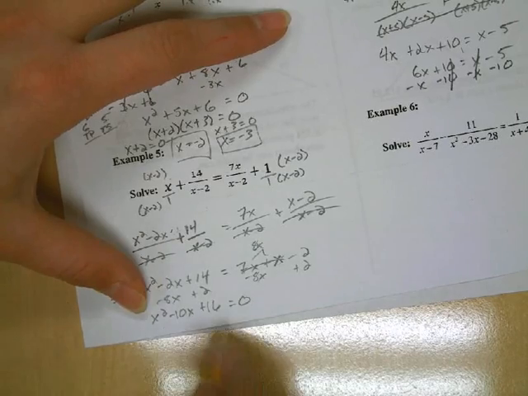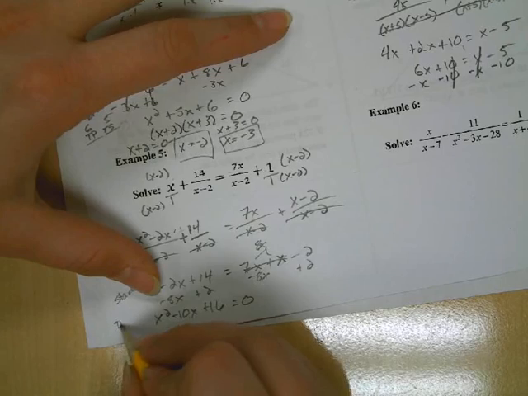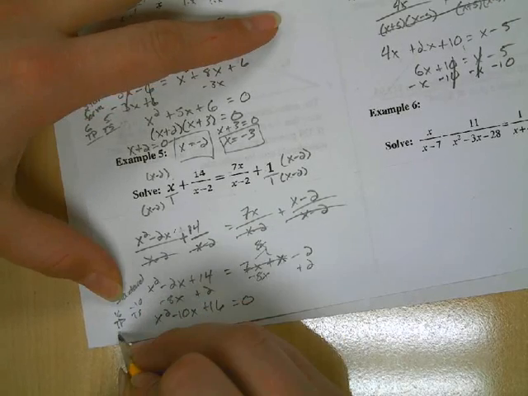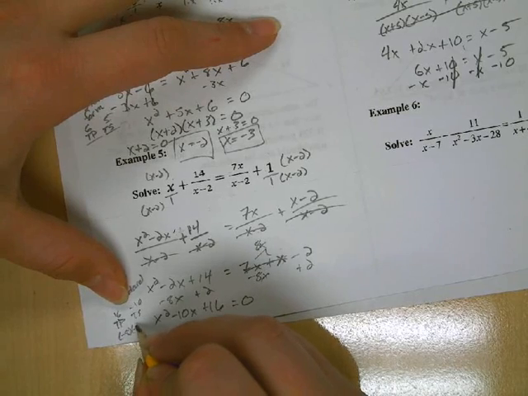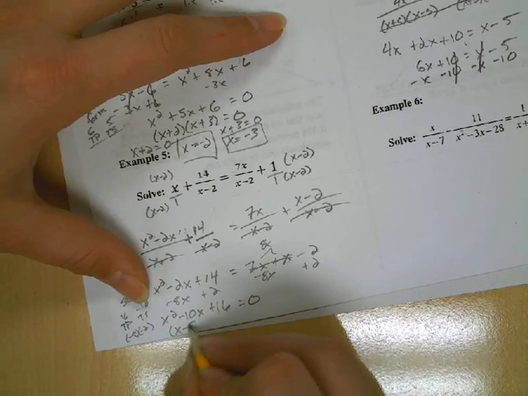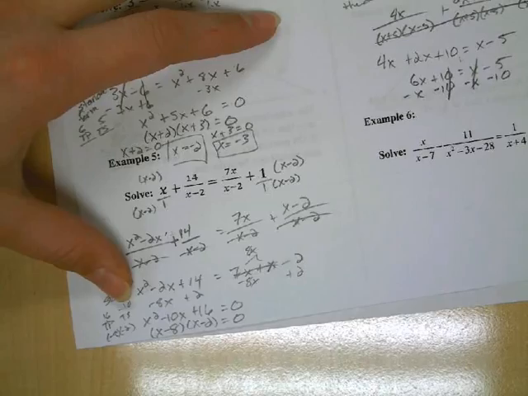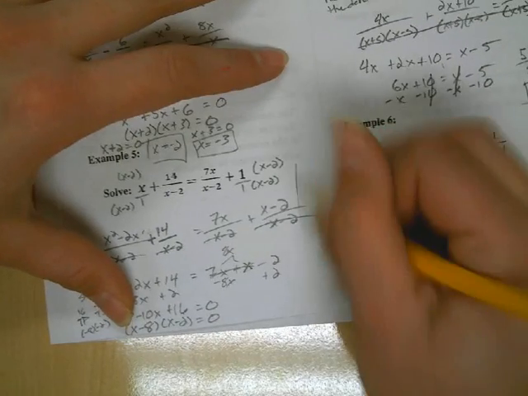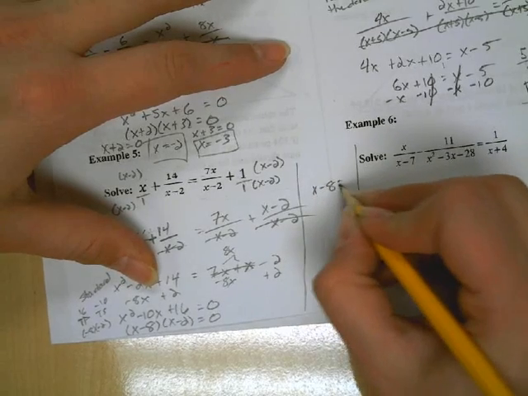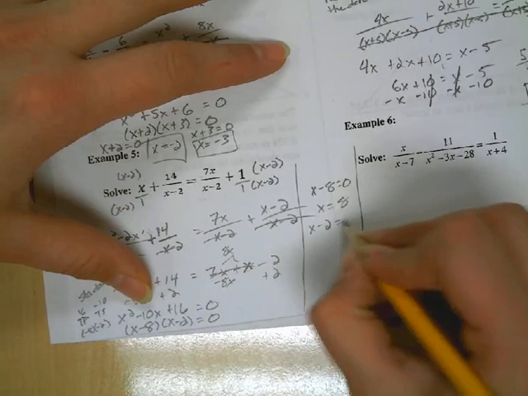Now we need to factor. My target product is 16. Target sum is negative 10. So that would be negative 8, negative 2. That would multiply to 16, but add to negative 10. So x minus 8 and x minus 2 equals 0. Take each one of those. X minus 8 is equal to 0, so x is equal to 8. X minus 2 is equal to 0, so x is equal to 2.